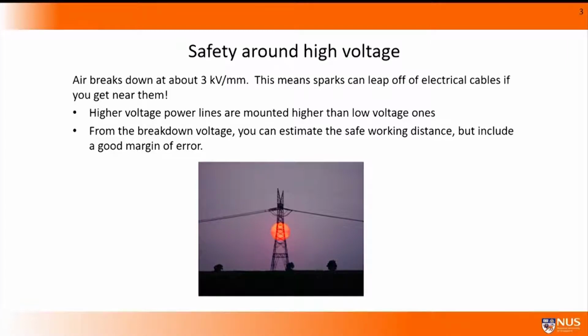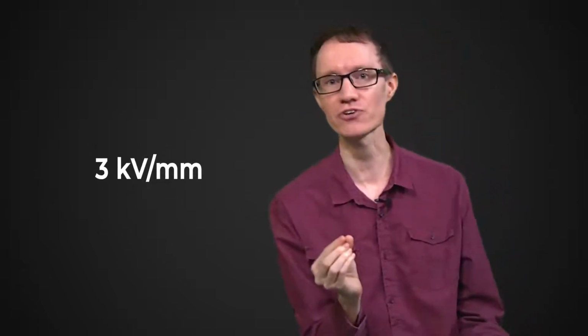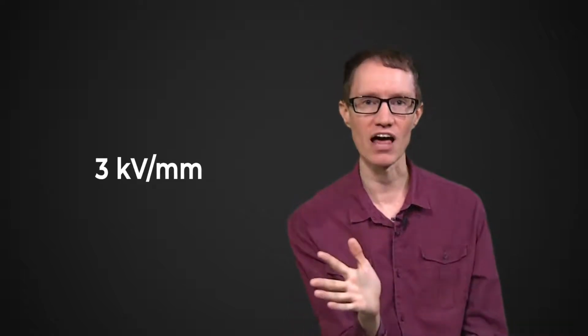People assume that when you get near one of these electrical wires, it's safe as long as you don't touch it. And of course, that's not true, because air breaks down if there's a high voltage nearby. If you ever see, for example, a downed power line, you cannot assume that it's safe to be even near it. And here's the reason. Air breaks down at an electric field strength of about 3 kilovolts per millimeter. That means that if you're grounded and you're near a power line carrying, say, 3,000 volts, then you can get within about a millimeter of it before there'd be a spark.